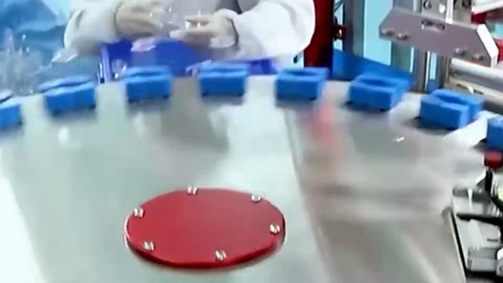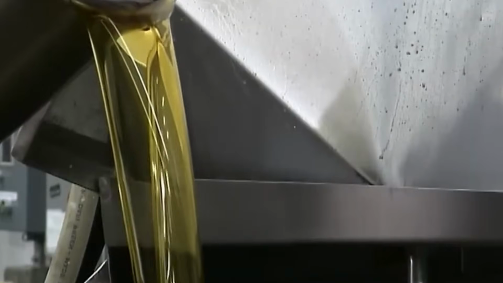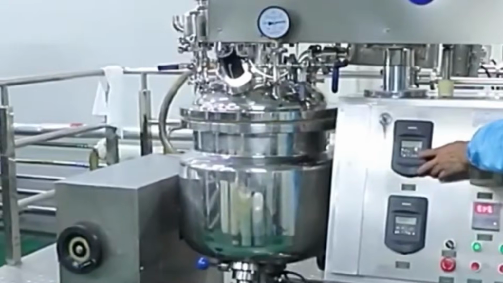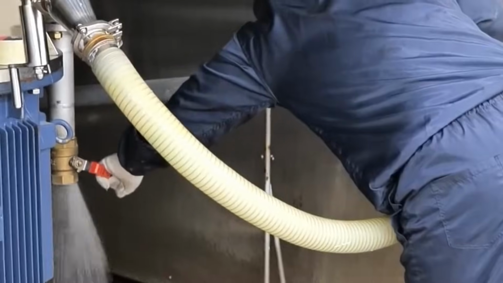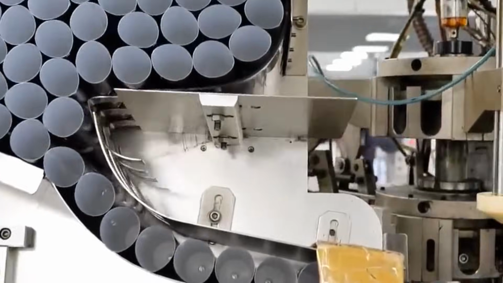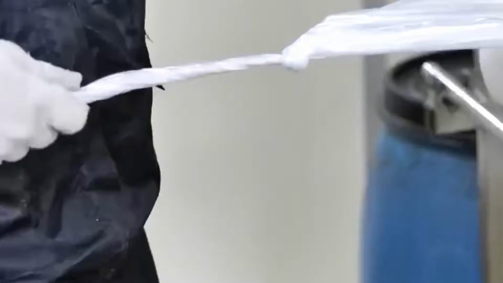Once the primary surfactants are fully dispersed, secondary surfactants are introduced. These include cocamidopropyl betaine, sodium cocoamphoacetate, or other amphoteric surfactants that improve mildness and foam stability. These materials are dosed through metered pumps and blended under moderate agitation to ensure compatibility with the primary surfactant system.